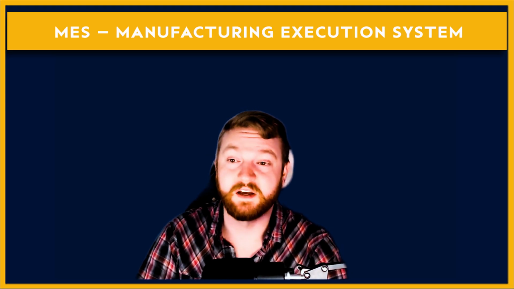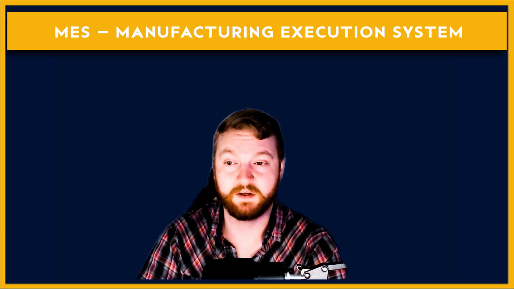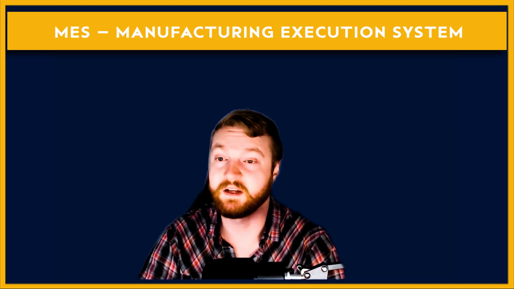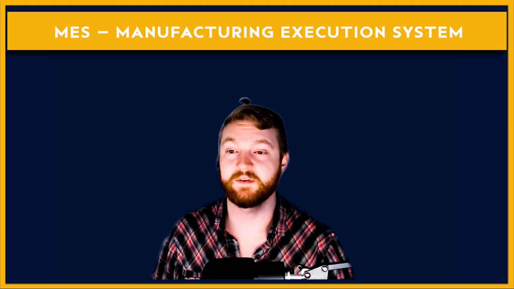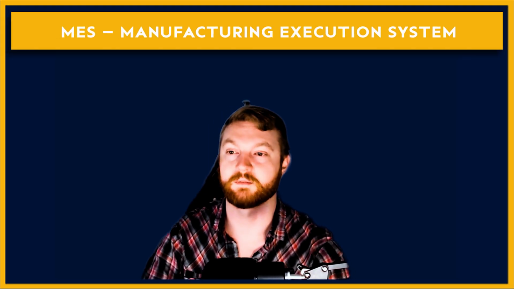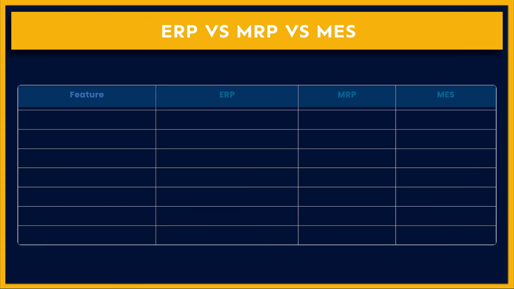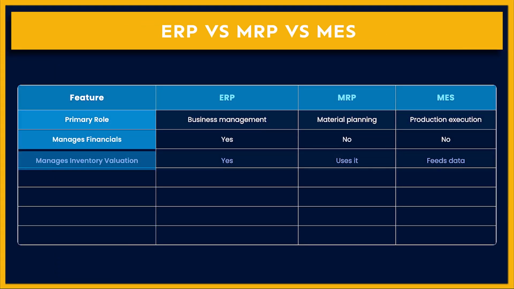Here's what MES doesn't do. It doesn't fix margin miscalculations. It can't fix inventory valuation, and it does not replace an ERP. It simply enhances the execution, but it sits on top of an enterprise foundation that has already been built to work. Now, let's put all three side by side.